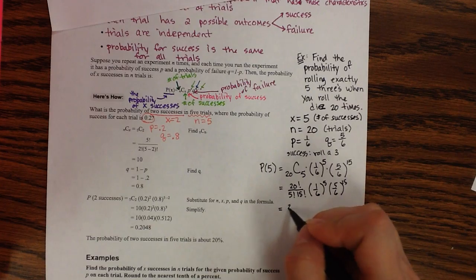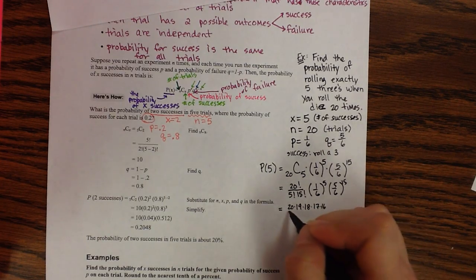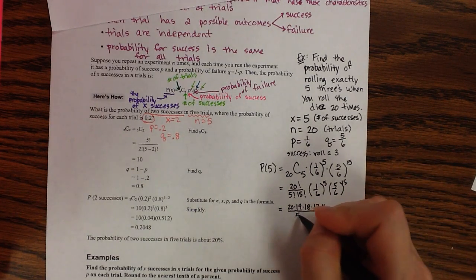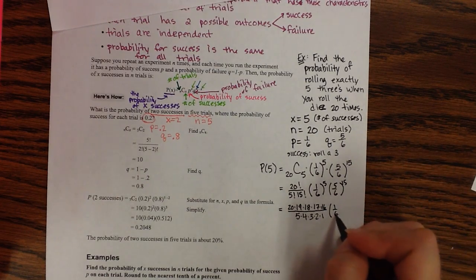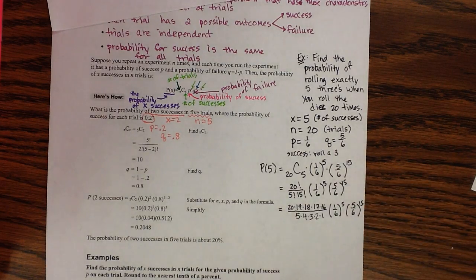So that would be 20 times 19, 18, 17, 16. And then remember, I cancel off everything after 16. So 5, 4, 3, 2, 1 times 1/6 to the 5th times 5/6 to the 15.